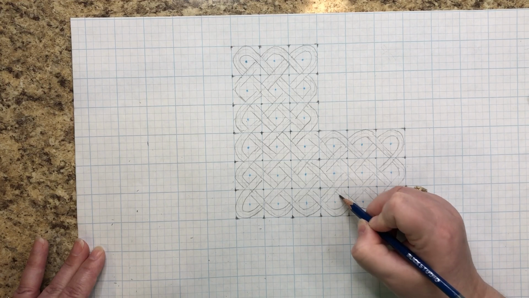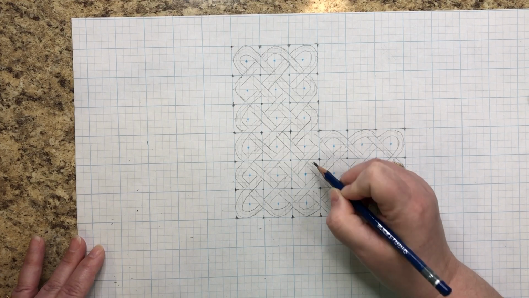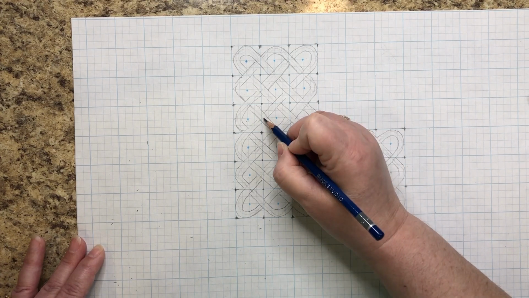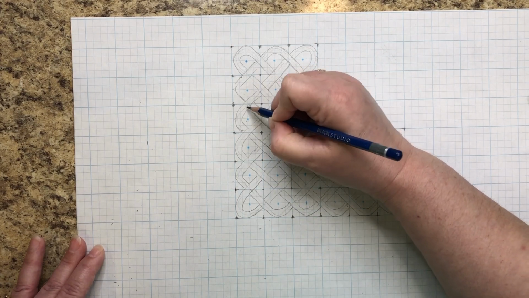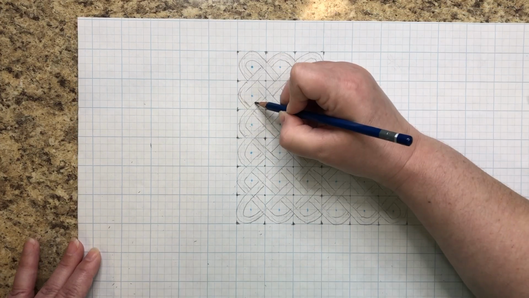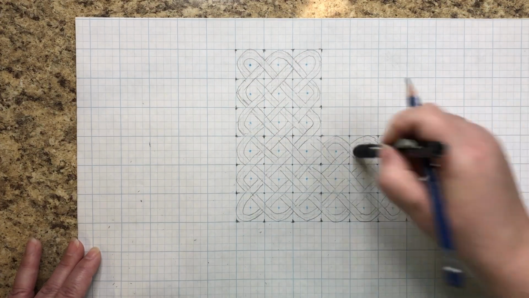Over, under, over, under, over, under, over, under, and it's going to turn and go over the next one, and we are right back where we started.